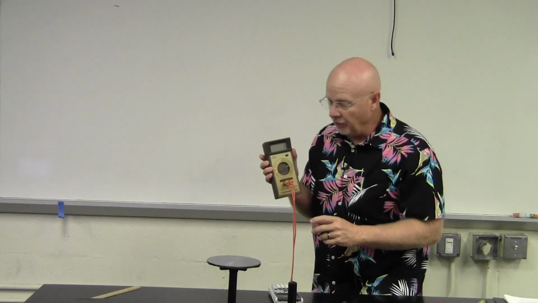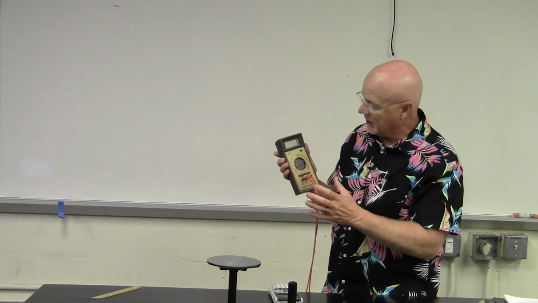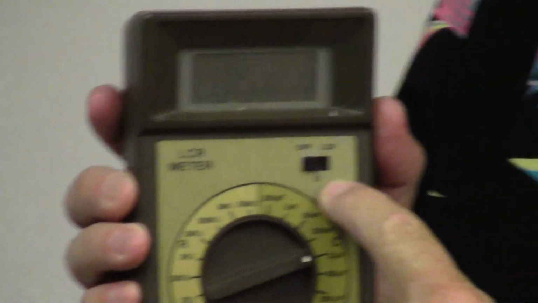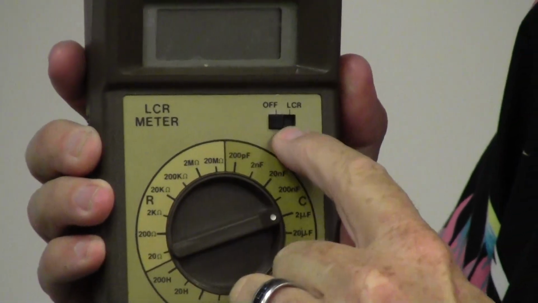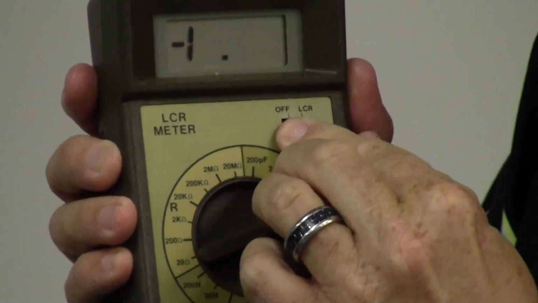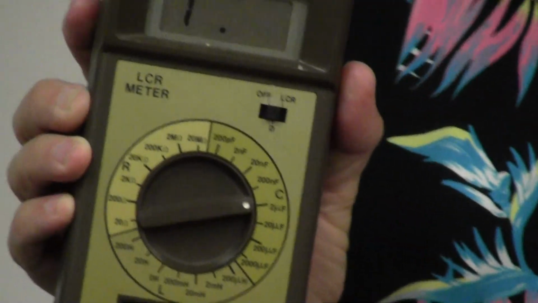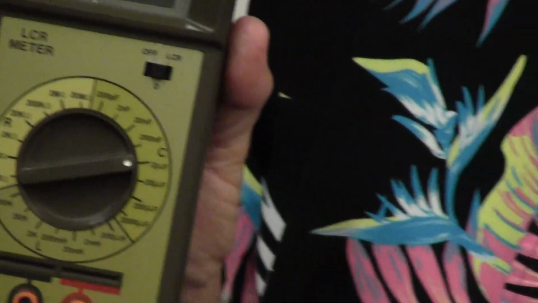And so I'm going to hold this one up, and of course probably the biggest thing is to find the on switch. This on switch is a little confusing. It just says off, it never really says on. But if you move it from the off to the first little setting, there's a D. That D actually stands for diodes, and so if you wanted to measure diodes, that's where you would put it. That's not what we're interested in.